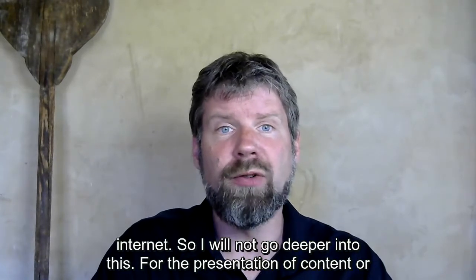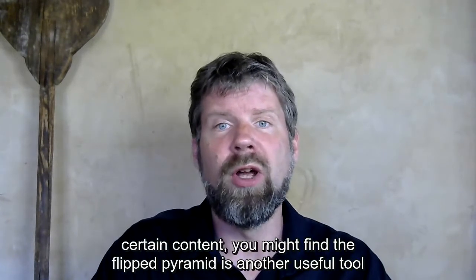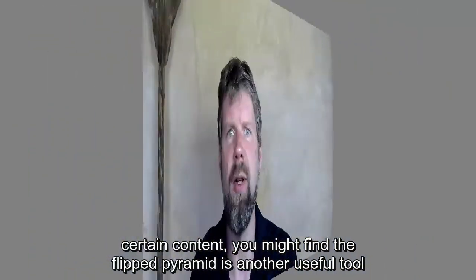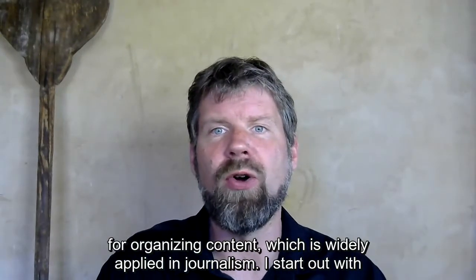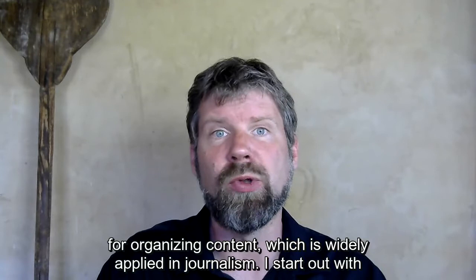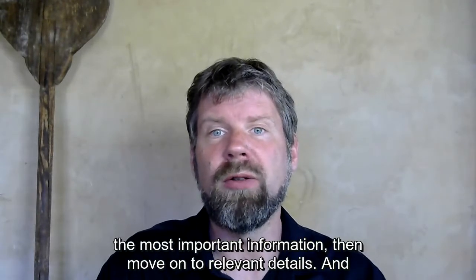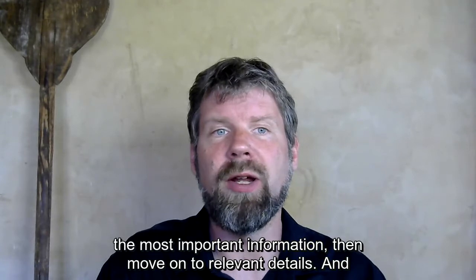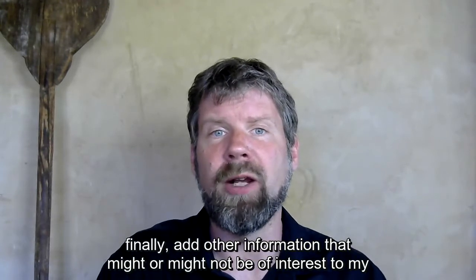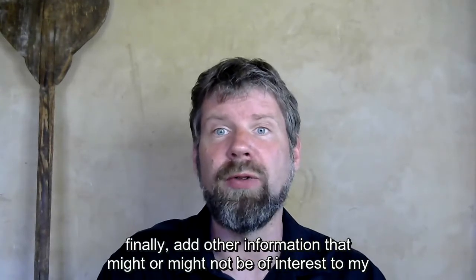For the presentation of content, also written content, you might find the flipped pyramid is another useful tool for organizing content, which is widely applied in journalism. I start out with the most important information, then move on to relevant details, and finally add other information that might or might not be of interest to my audience.